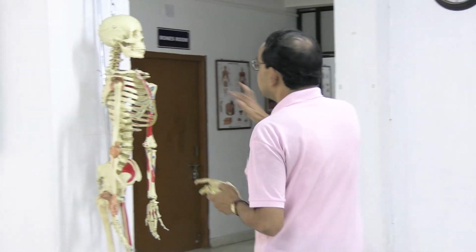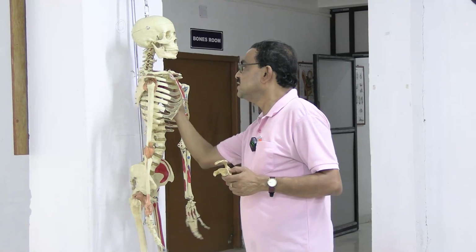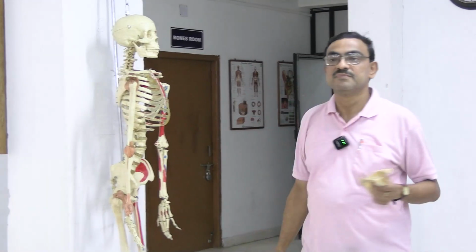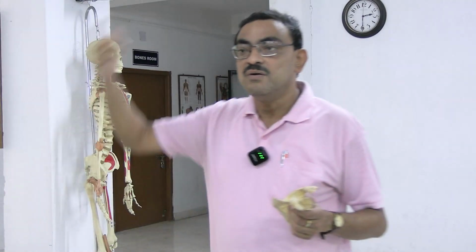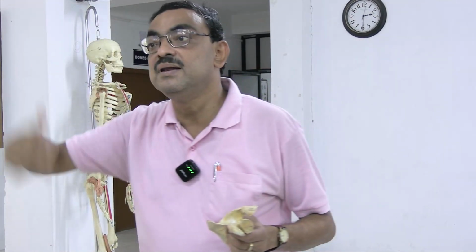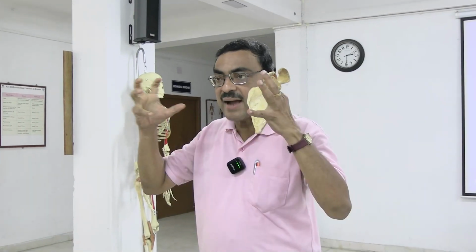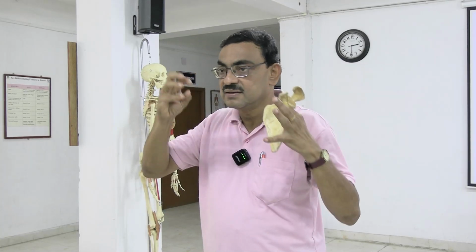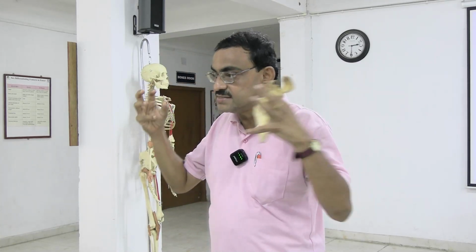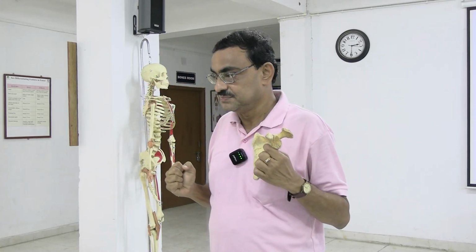One table is outside, one table is inside. And this outer and inner table are composed of compact bone. Compact bone means the osteocytes are in close proximity.